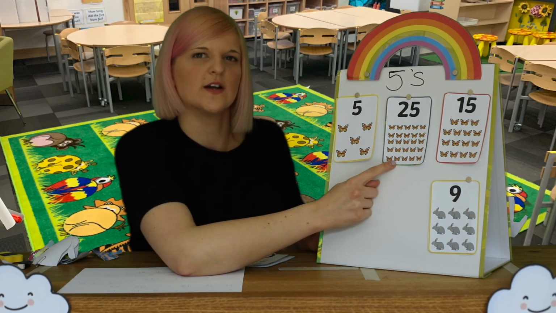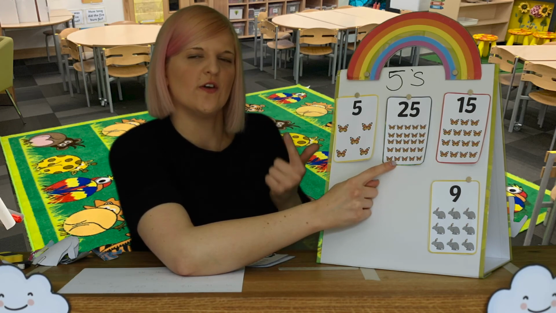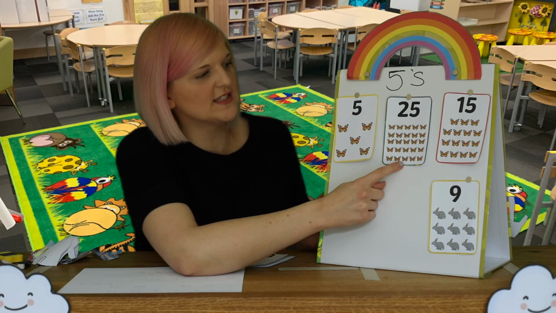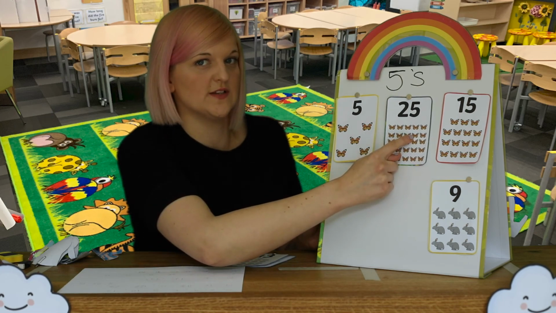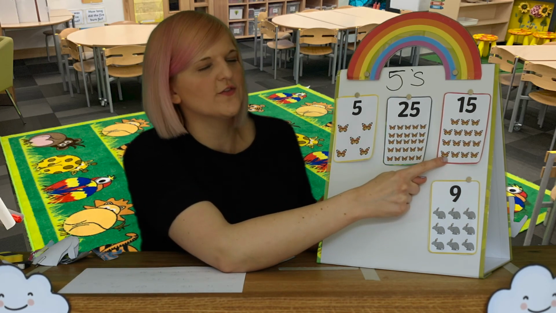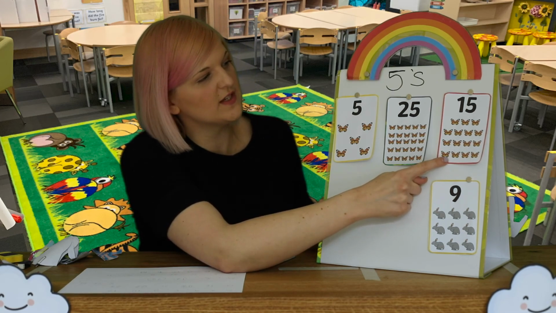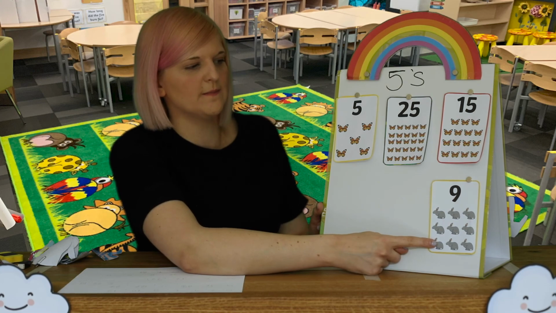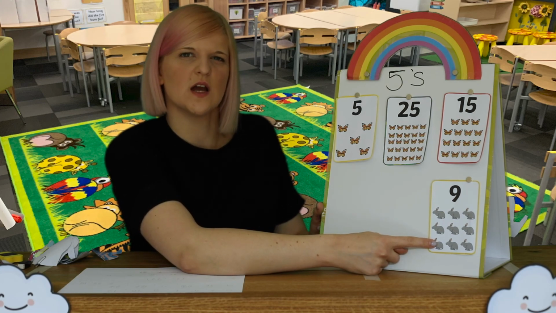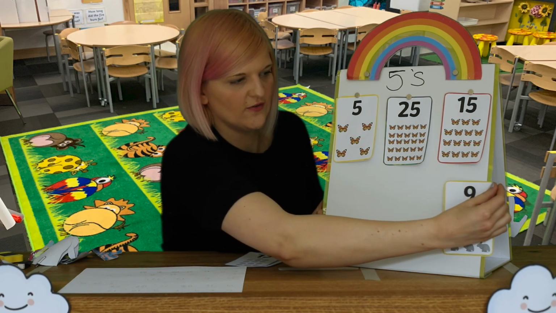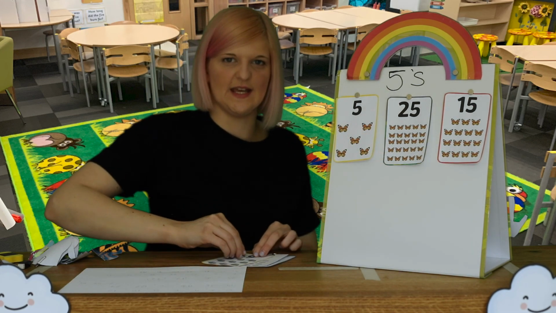Let's do 25, does 25 belong? 0, 5, 10, 15, 20, 25, so that one can stay, so give that one a tick, 25. Let's go for 15, does 15 belong? 0, 5, 10, 15, well done, so 15 belongs. Our last one then, 9, does 9 belong? 0, 5, 10. Can't be, can it? So let's take 9 off there as well, so give those numbers a tick.